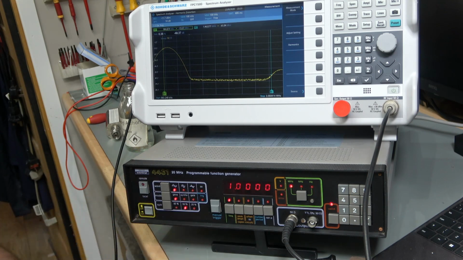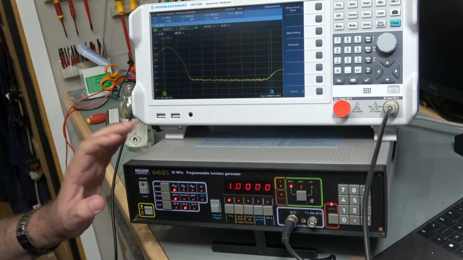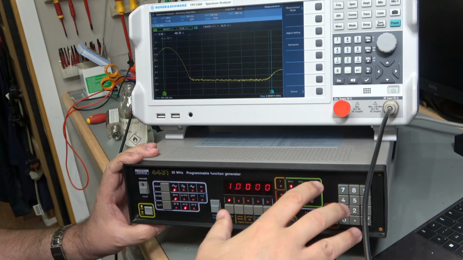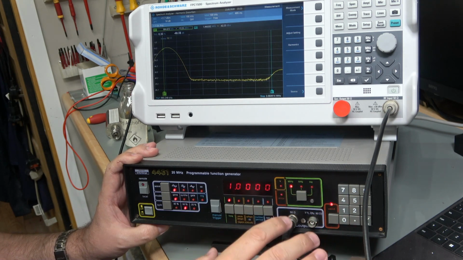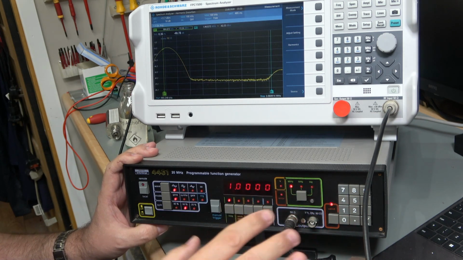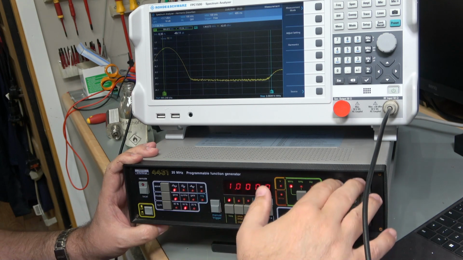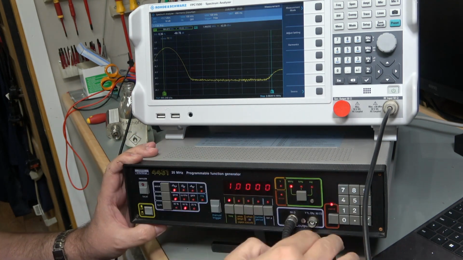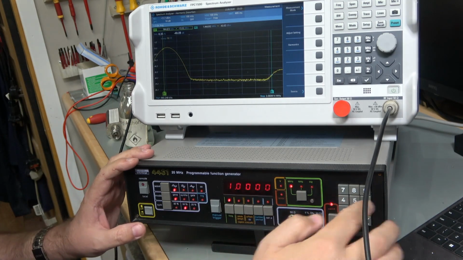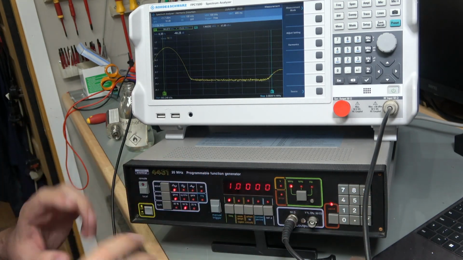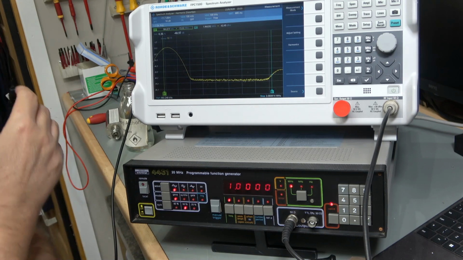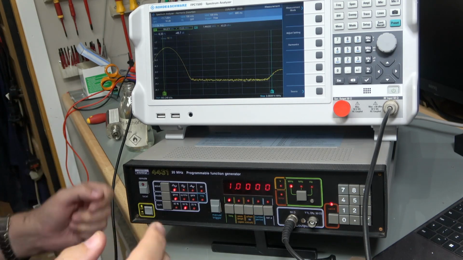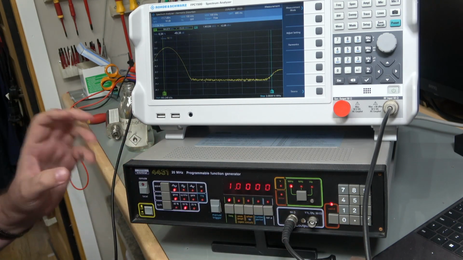Anyway, hope you enjoyed that. So, a quick look at that. This had some sticky buttons to begin with, that's all I knew about it. It seemed to sort of work. I stripped all of those buttons off, cleaned them out, rebuilt them, and they're all clicking nicely now and responsive, and there's no problem typing in values. Cleaned all the outputs as usual.